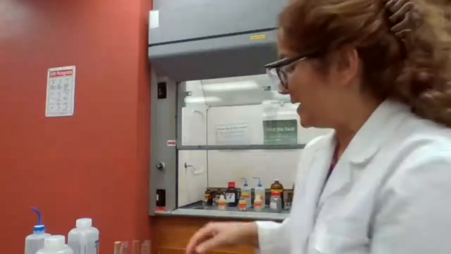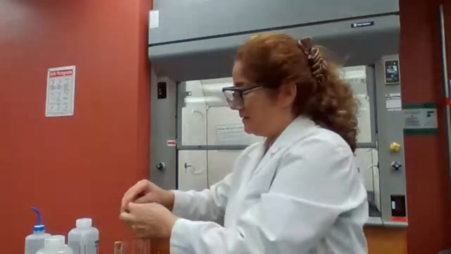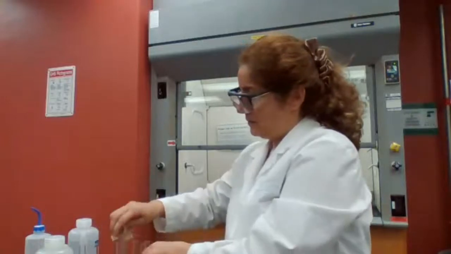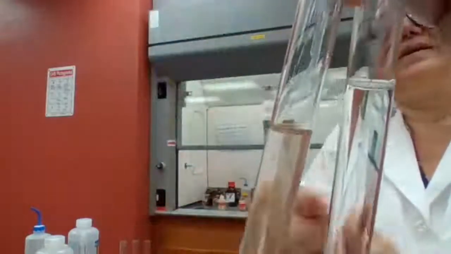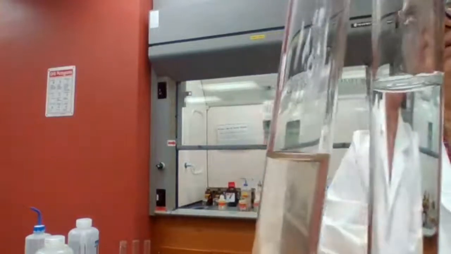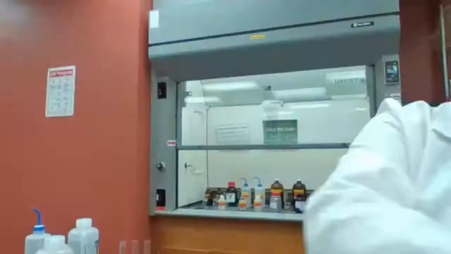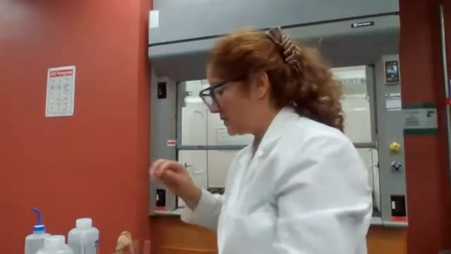Yes, that is the positive test. If the precipitate does not dissolve and it stays cloudy, that is the positive test. Okay. It has not dissolved yet, so we can do that. You can record it as part of it.